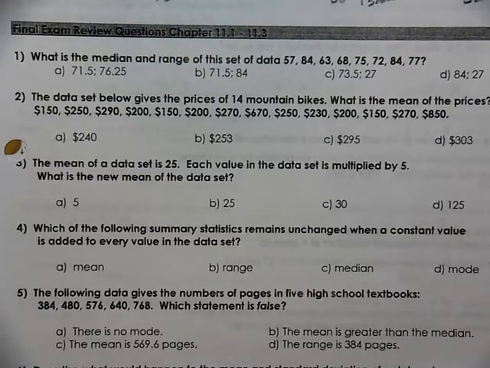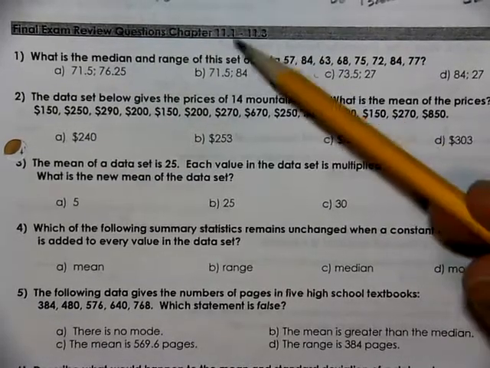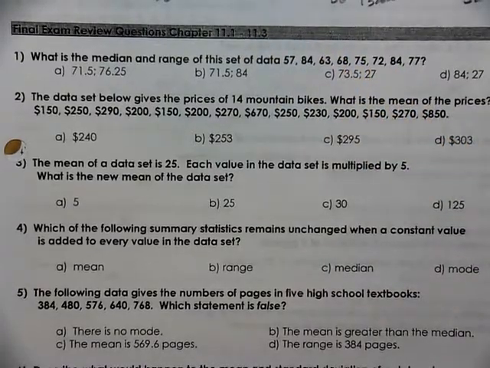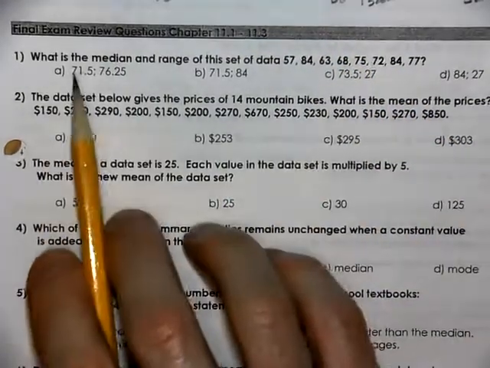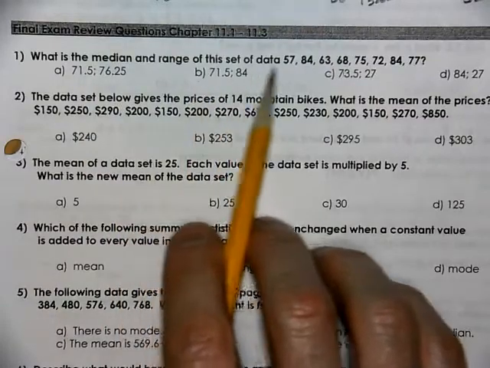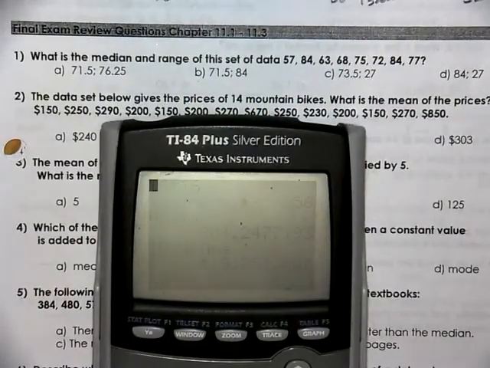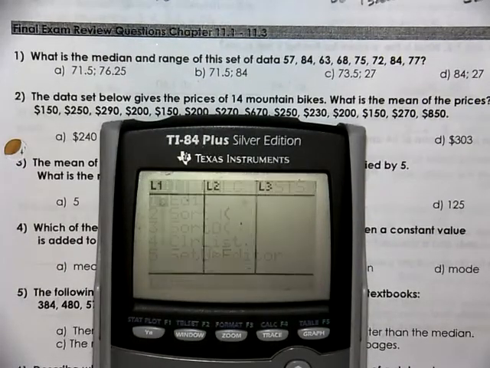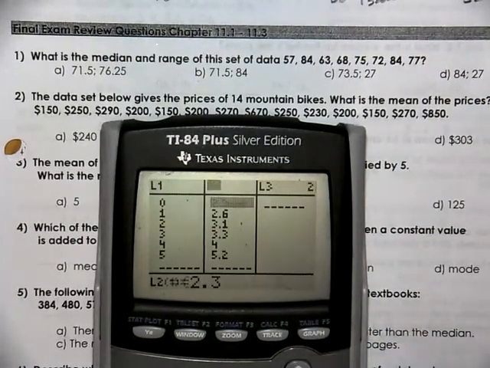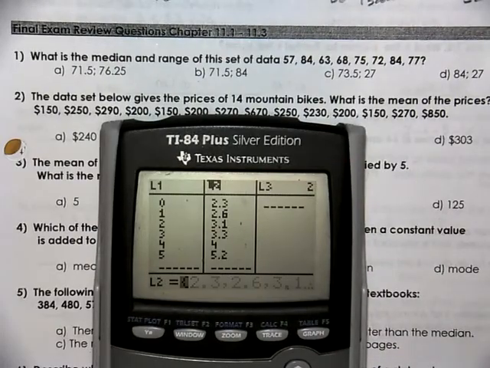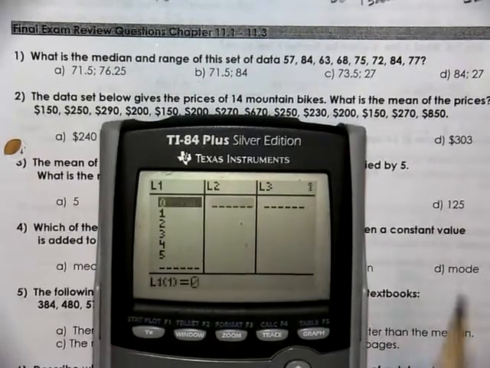This is Semester 2, Chapter 11, Exam Review. We're looking for the mean and the range of this data set. Well, we can take our graphing calculator, hit Stat, go to Edit. If you go up to your lists and hit Clear, get rid of all your data.